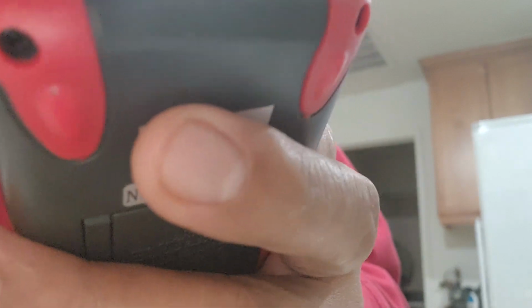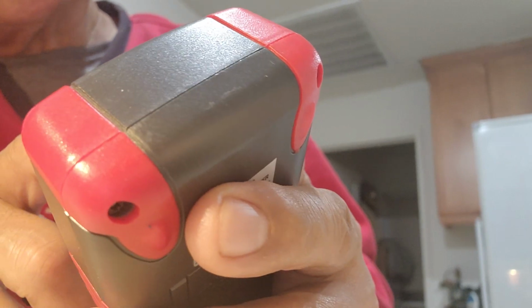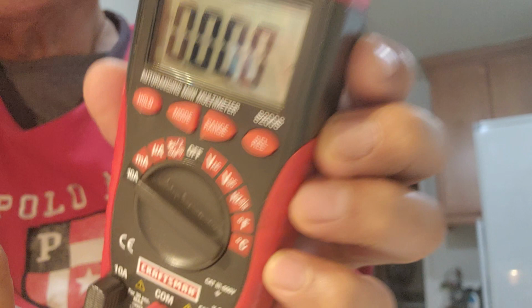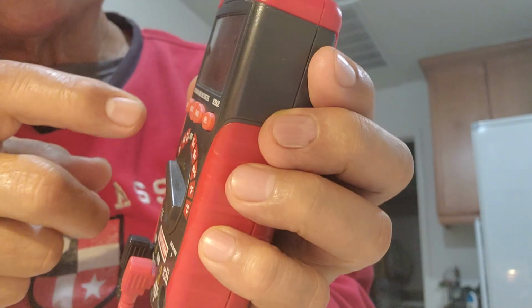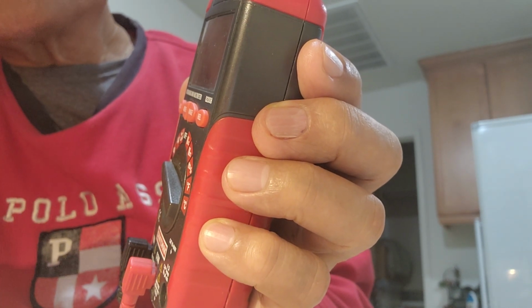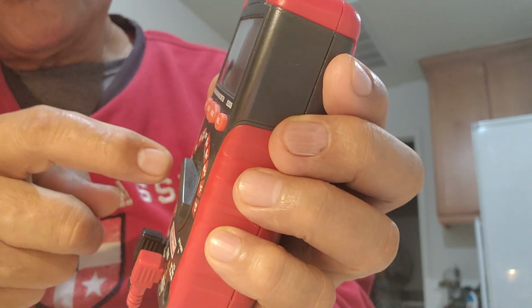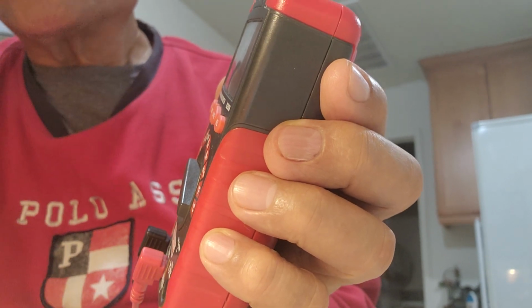To change this, you just press the mode button to change from DC to AC. If you press the mode, it will change the mode from DC to AC for both the milliampere and ampere range. That is for current.